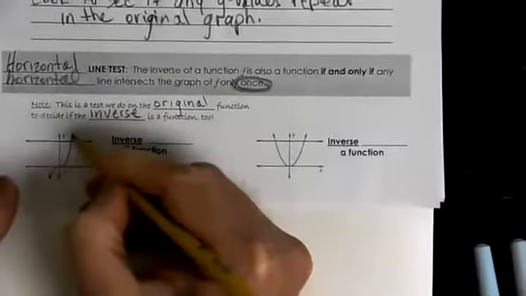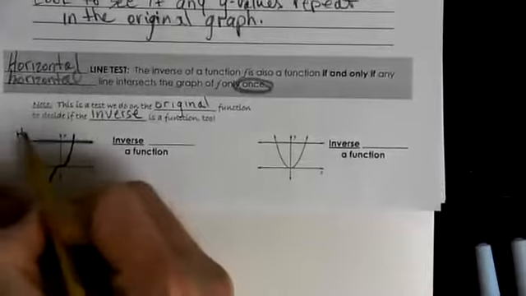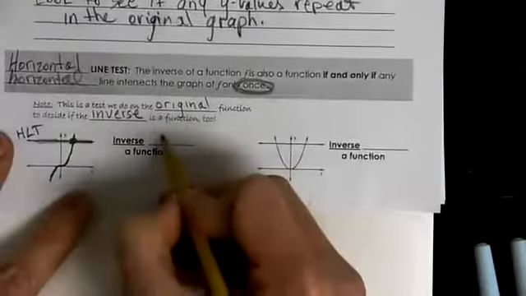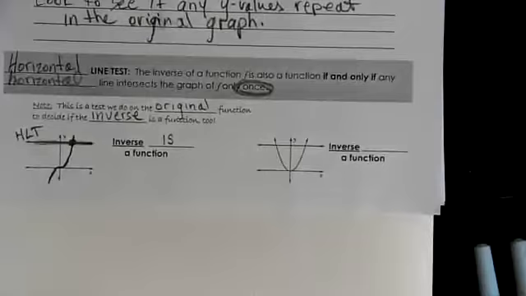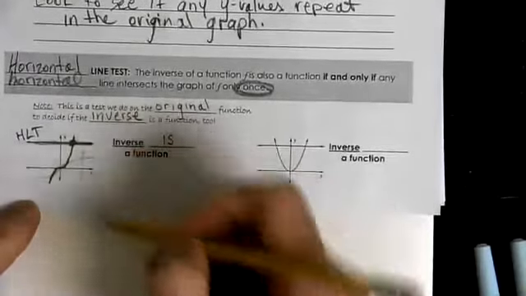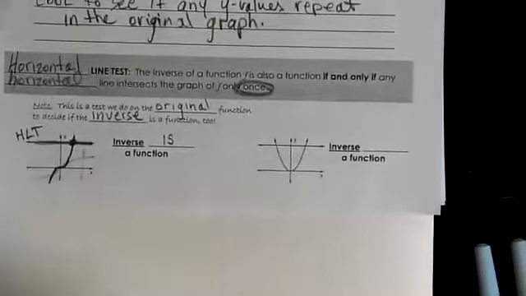So here's our x cubed graph. We do a horizontal line test to it. It crosses at exactly 1 point. So the inverse is a function. Its inverse would look something like this. And a vertical line test would cross once. So it is a function because the horizontal line test crossed once. The vertical line test of the inverse is going to cross once.